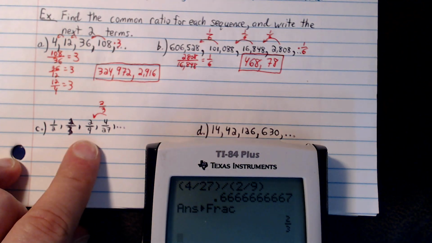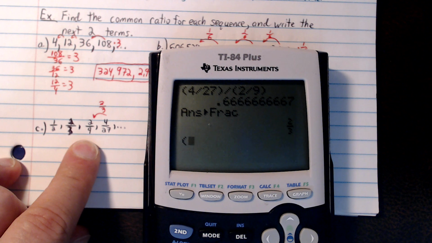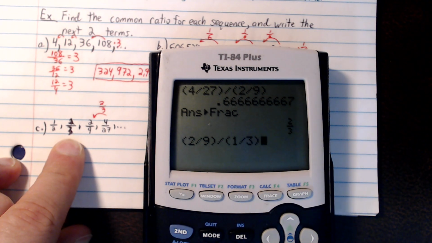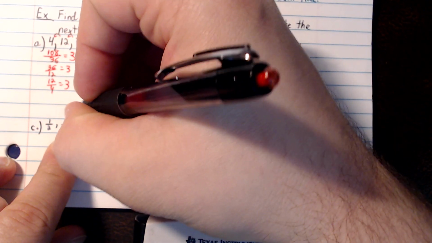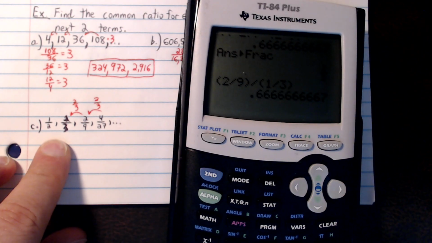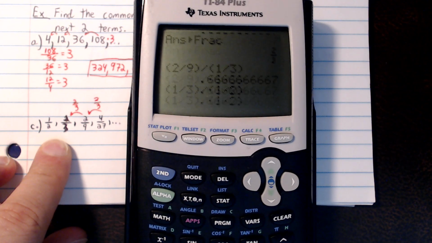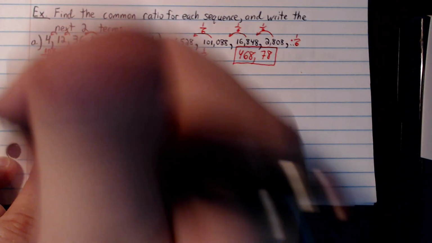But from here to here, 2/3. Now I'll repeat. Okay, I'm going to do 2 over 9 divided by, this one is 1/3, 1 divided by 3. Gave me the same decimal, so it must be 2/3 as well. So from here to here, 2/3. And then finally, 1/3 divided by 1/2. Again, the lighting's a little poor there, but got the same decimal, so it must be the same fraction, 2/3.